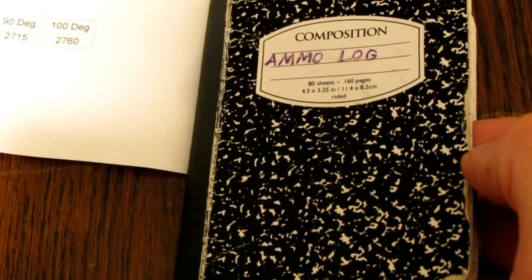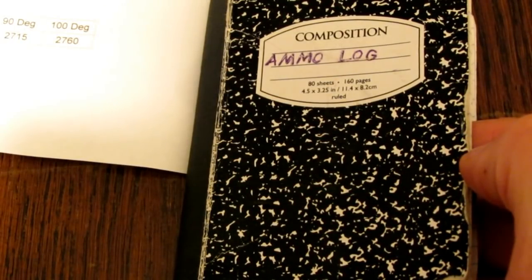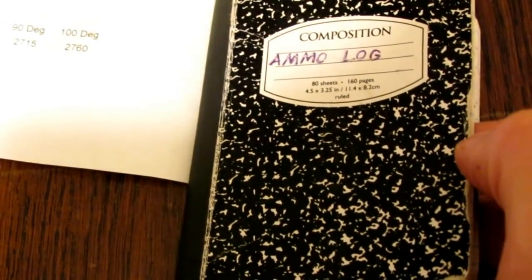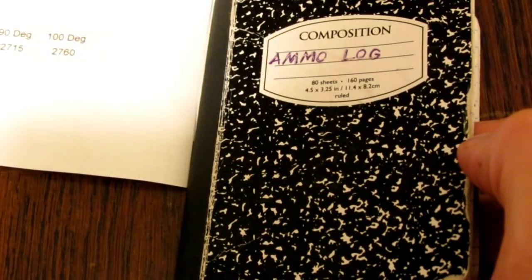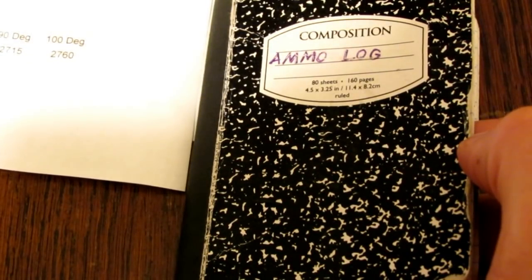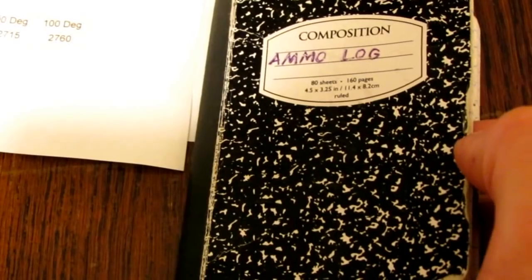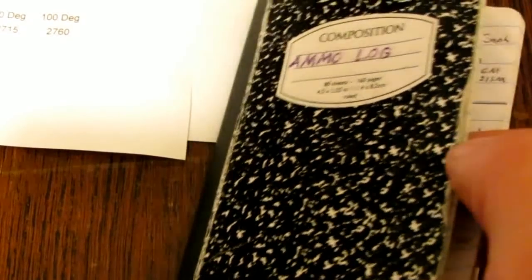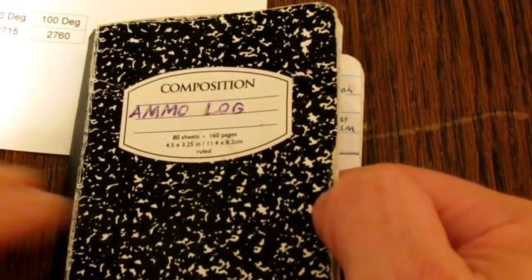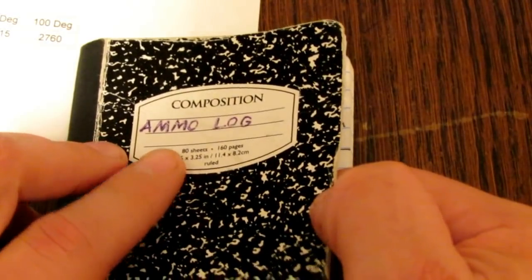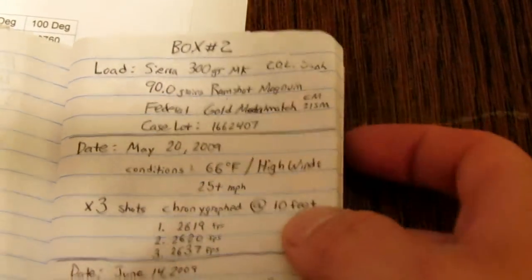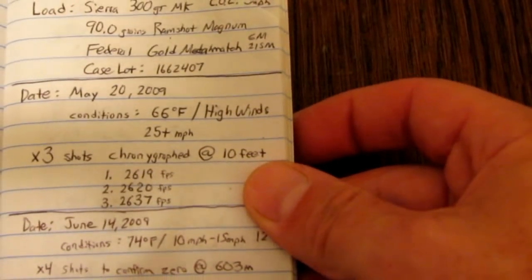Okay, the first step to get on the path to doing our ballistics tables is going to be establishing our ammo temperature muzzle velocity curve. And the very first thing you need to do, this does take a bit of field work sometimes, is to get an ammo log set up. Here's an example of what it's going to look like. You're just going to basically keep track of your muzzle velocities and your conditions.